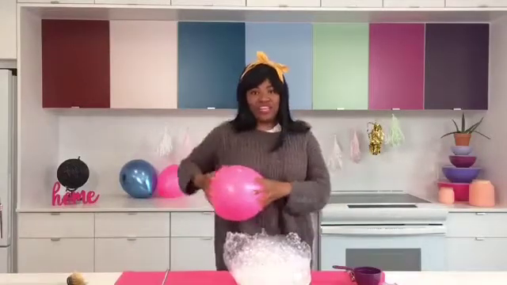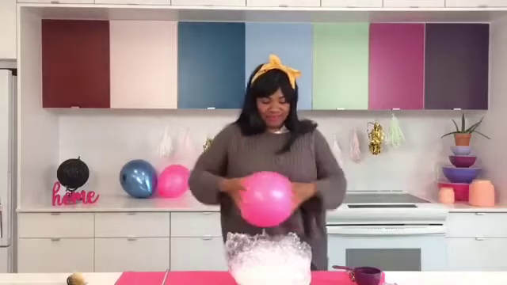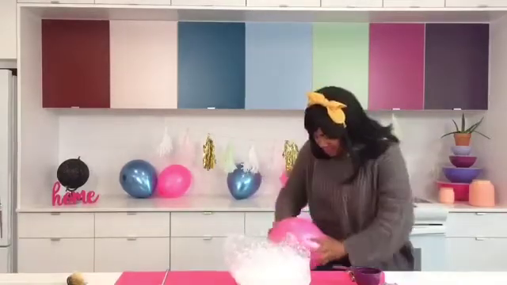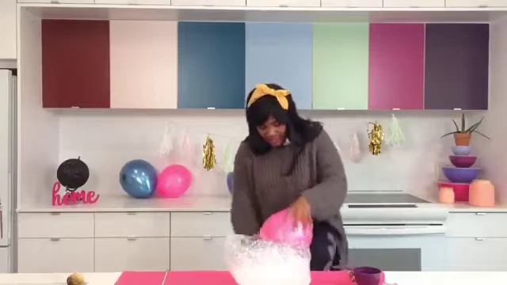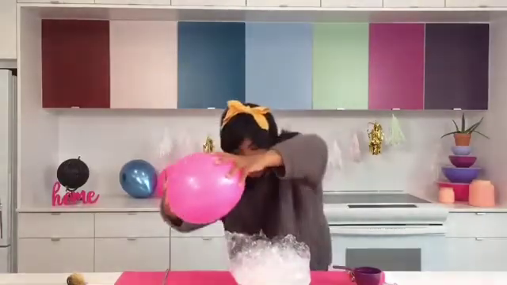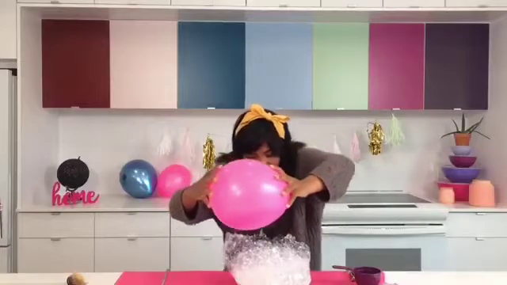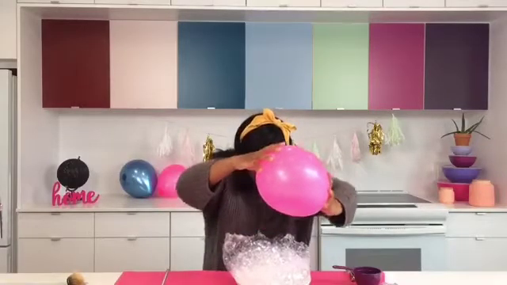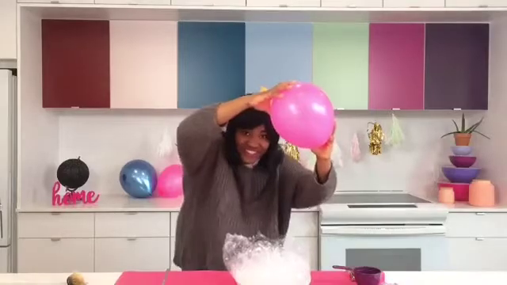Let me try to generate more electrons. Rub it on my pants. Rub it on my sweater. Do you see the bubbles reaching for the balloon? Do you see that?